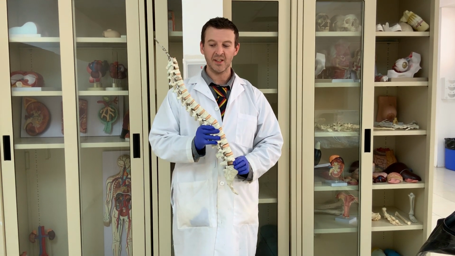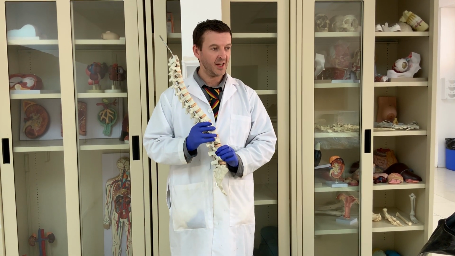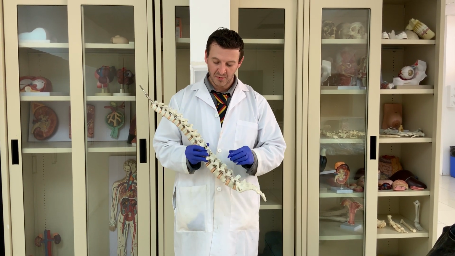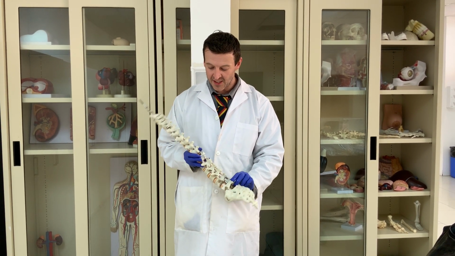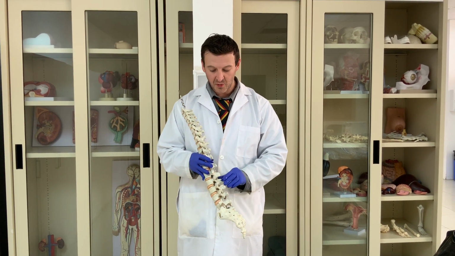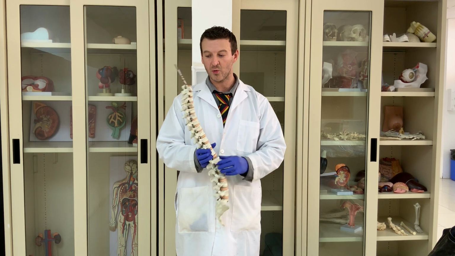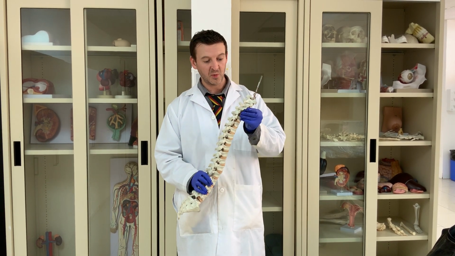Hi guys, we're going to go over the osteology of the vertebral column, and then in relation to a process, a disarticulation and a laminectomy, which we're going to do on the cadaver, just so we can see the spinal cord and how the spinal cord runs within the vertebral foramina.